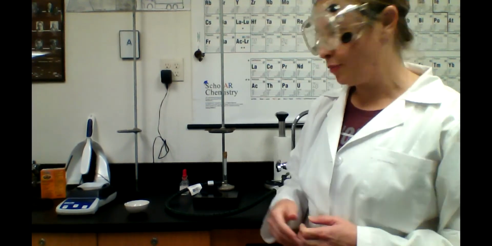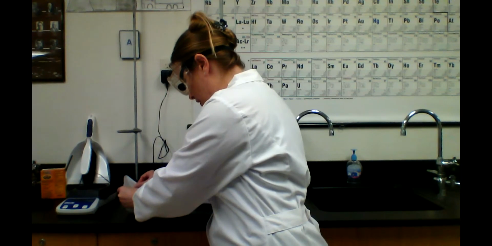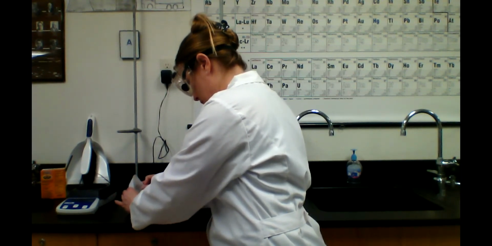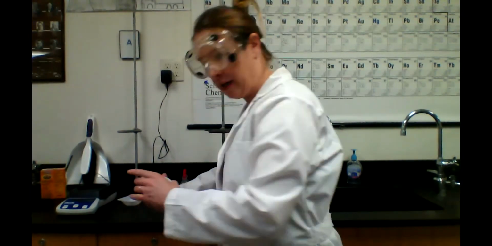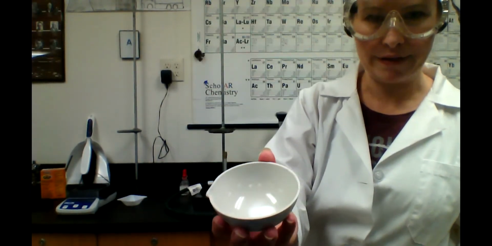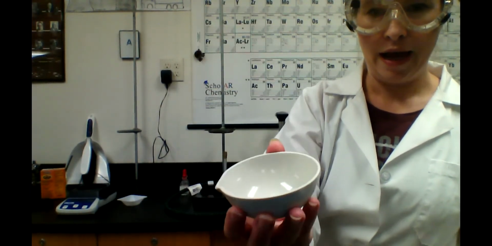Okay, the next step is to very carefully pour the baking soda into the evaporating dish so we don't spill any of our reactants there. Okay, and you guys can see about how much we have. It's not very much in there at all. And I'm going to pause to put some gloves on before I deal with my acid.